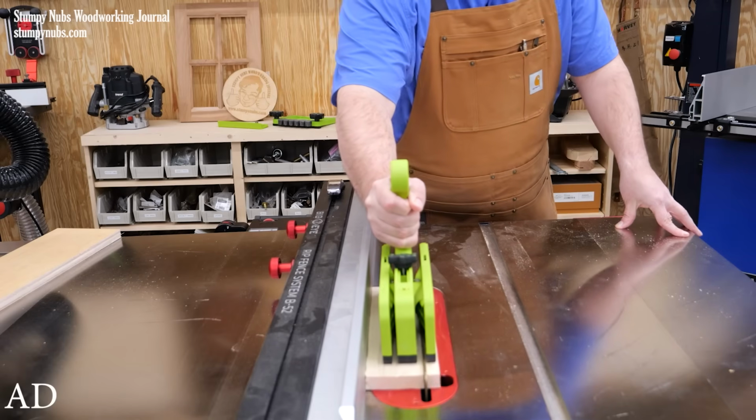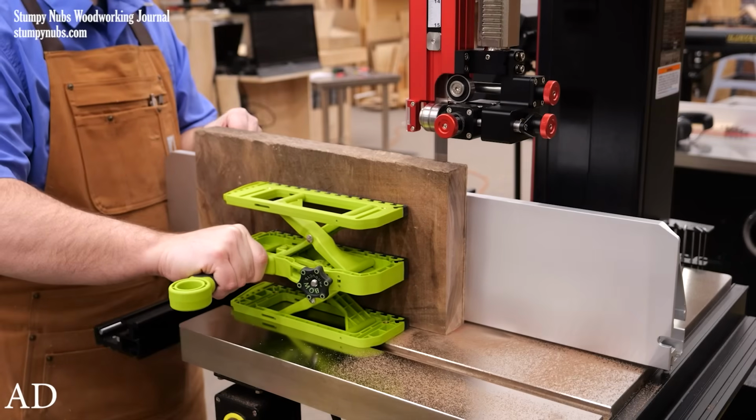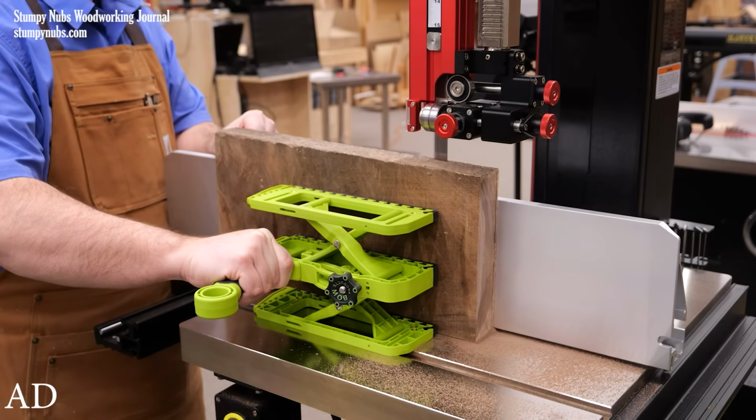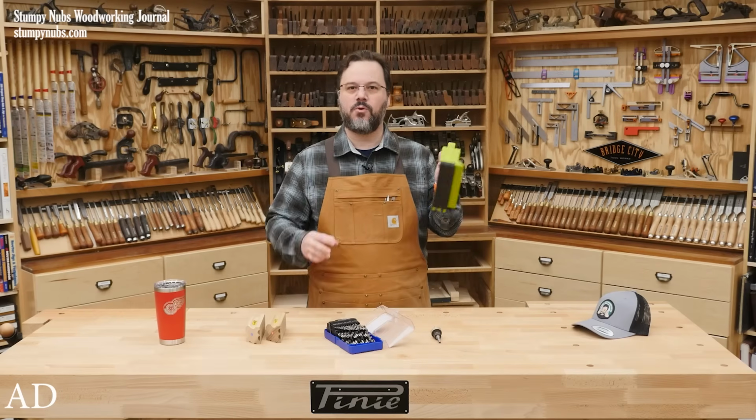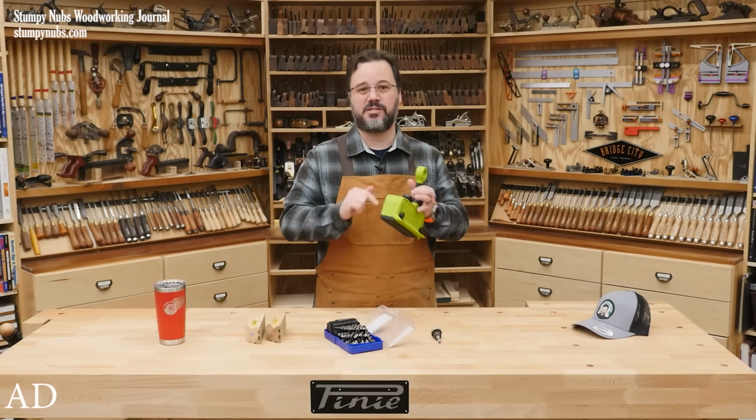Now, one last thing. Does the world need another table saw safety device? It does if someone can come up with something truly better. Let me tell you how the Bow expandable push shoe gets it right.